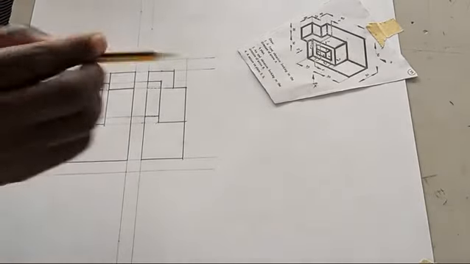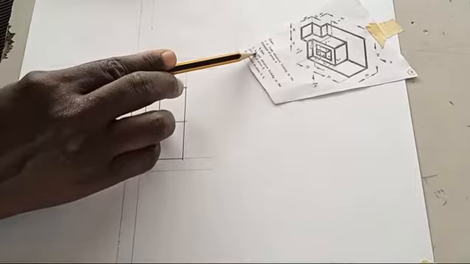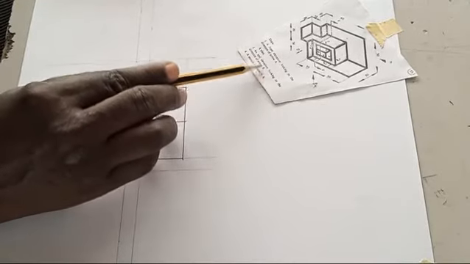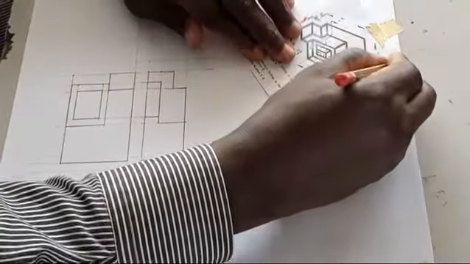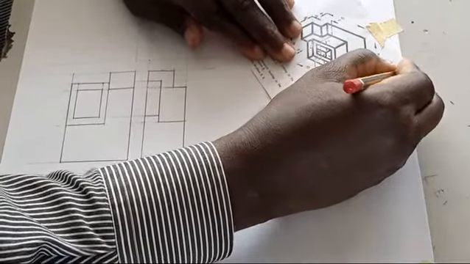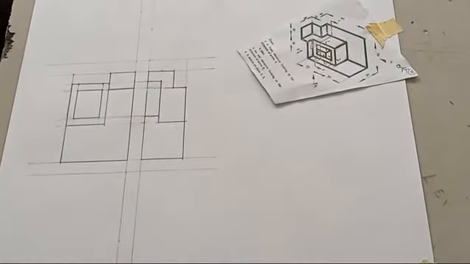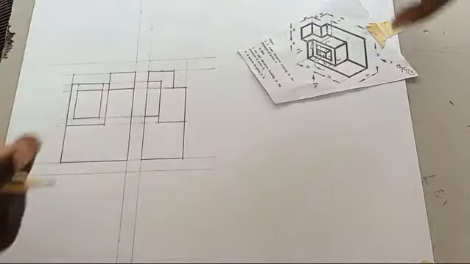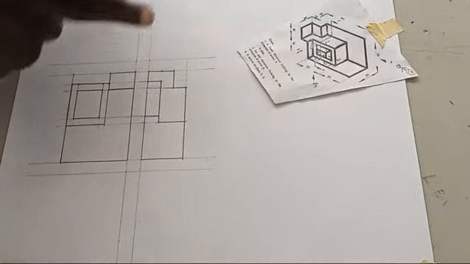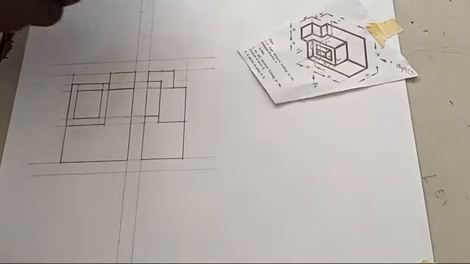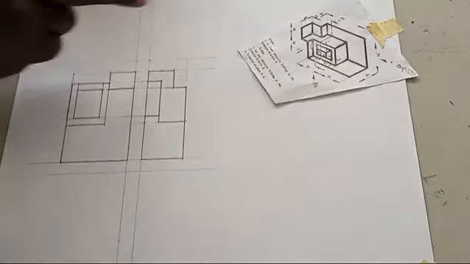Now the next one is to draw the end elevation looking in the direction of arrow B. This is our arrow B. You assume you are here, looking at it this way. Now, when you look at it that way, since it is by the right, you're going to draw it to the left. So that means it will be drawn to the left, which will be here.